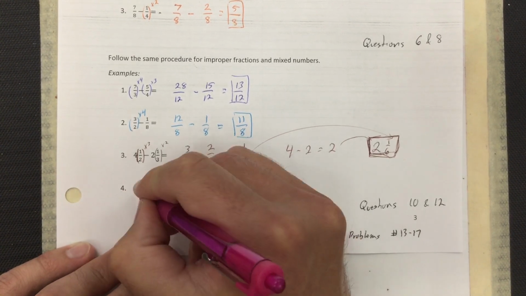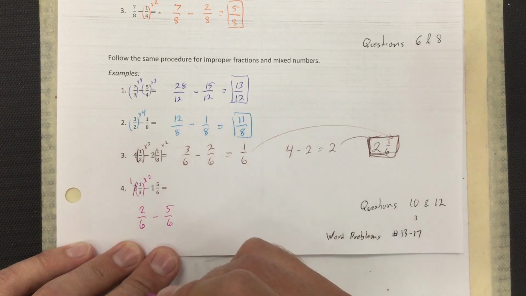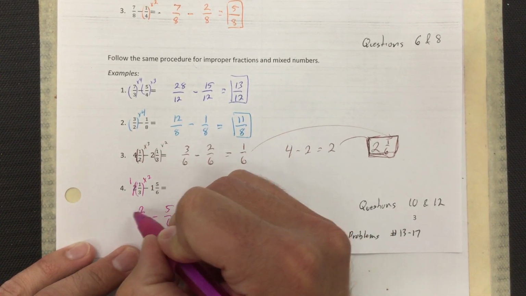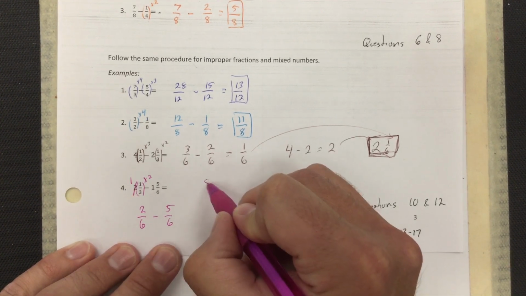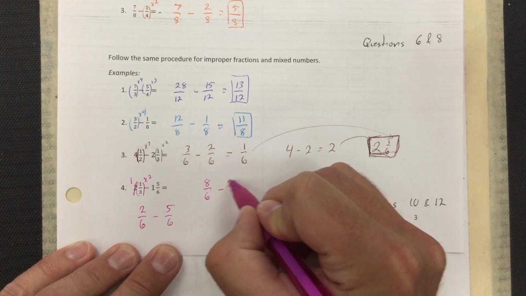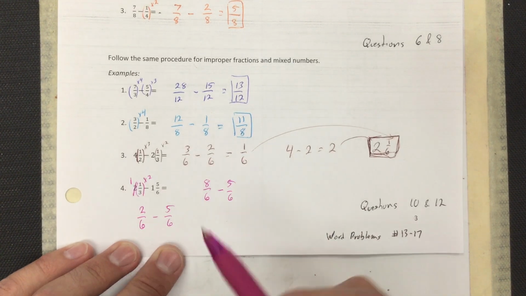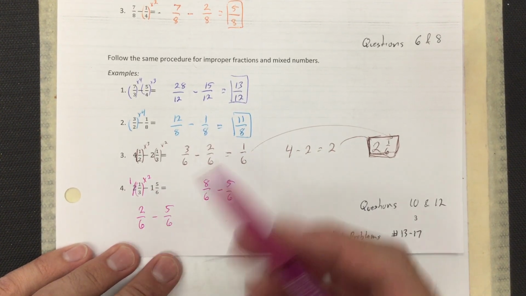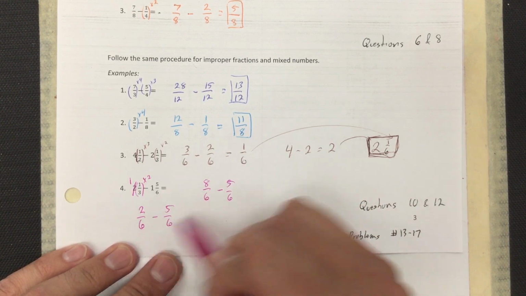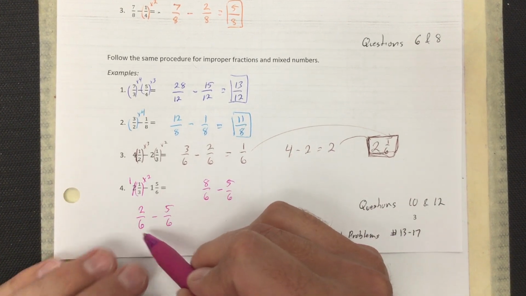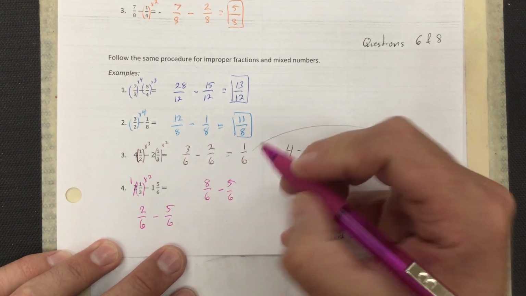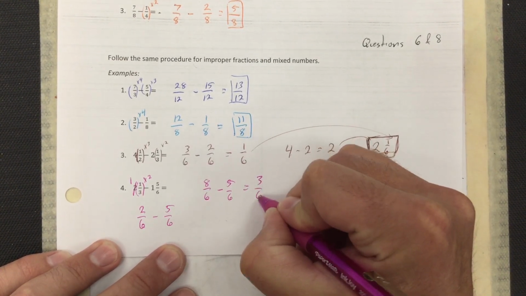We need to borrow. So we're going to borrow from there. That becomes a 1. And this then, we add a 6. So this becomes 8 over 6 minus 5 over 6. Now you'll notice here, this gets changed because we are borrowing, and that's part of borrowing. We're borrowing the number of sections of 1, which is the bottom, so we add that to the top. Now 8 minus 5 is 3 over 6.